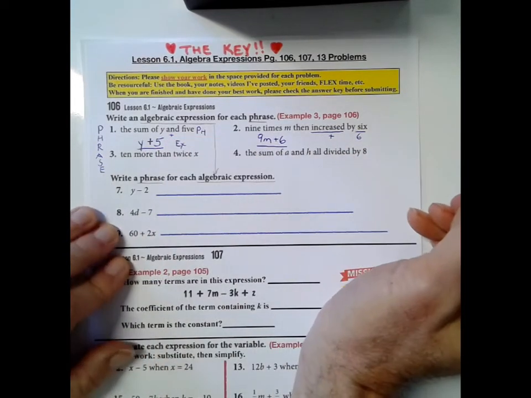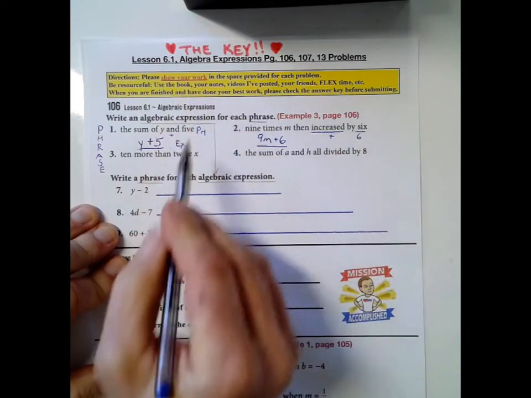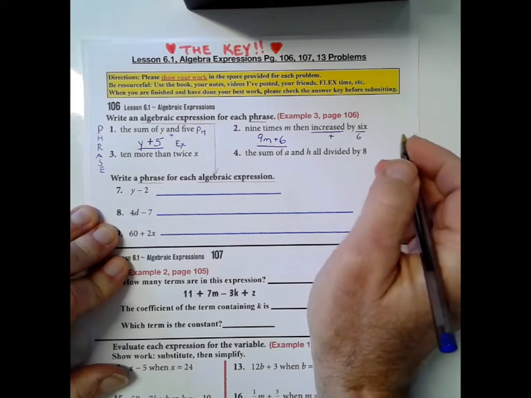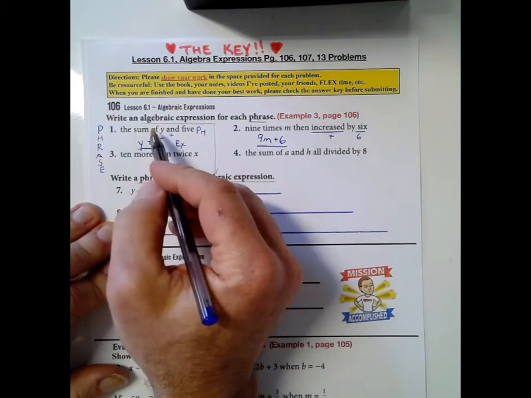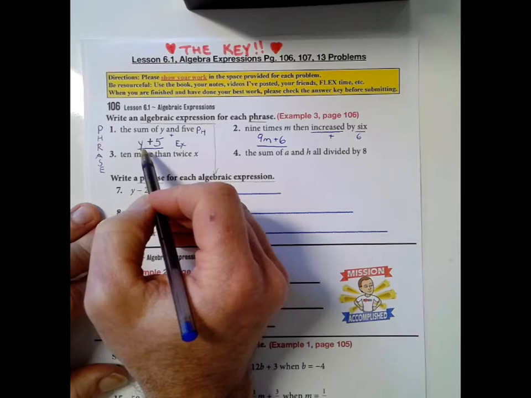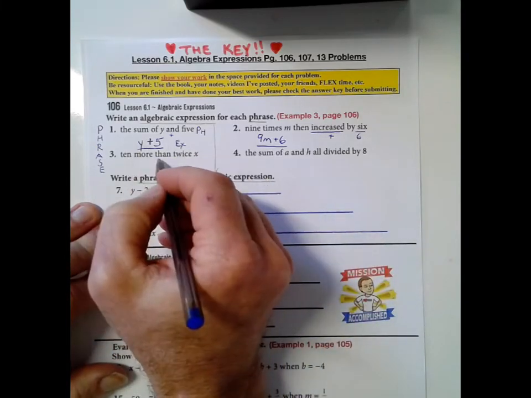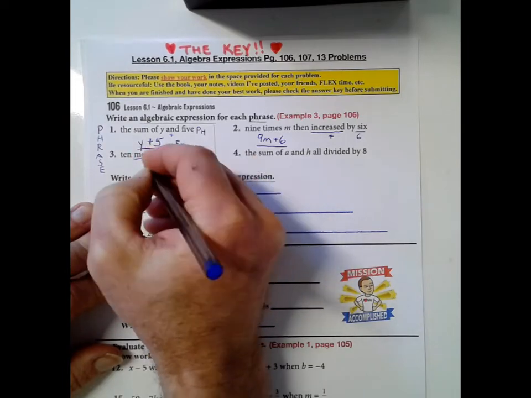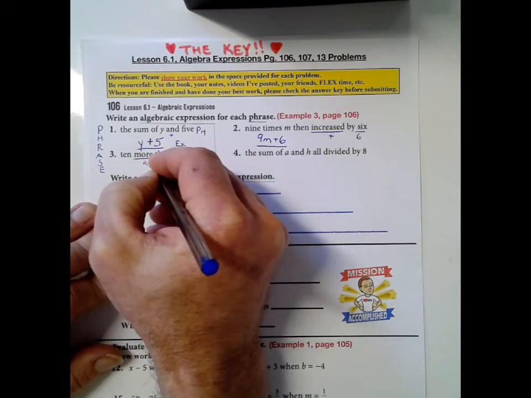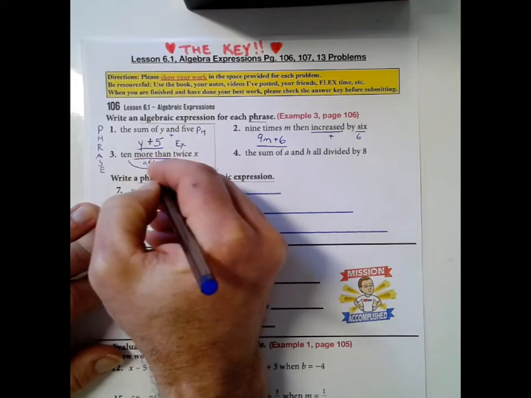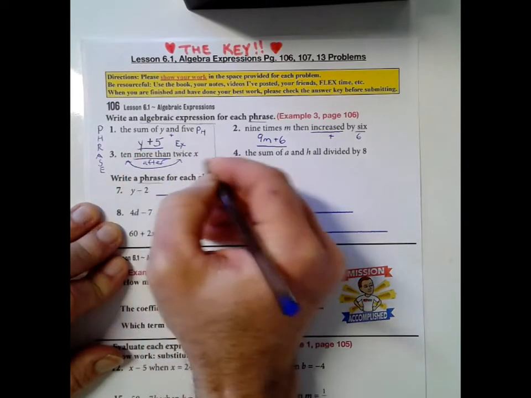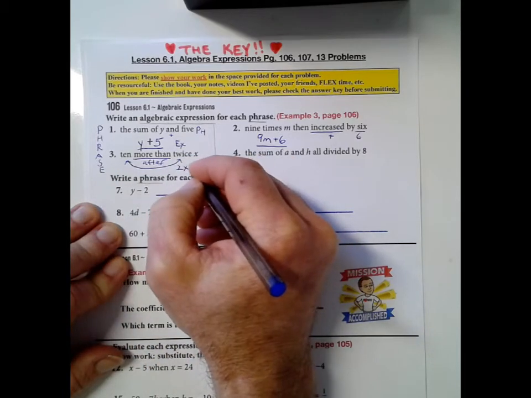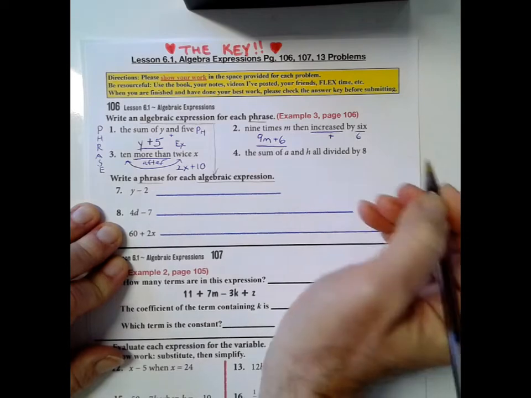So, and when it comes to showing your work here, I've written a few notes down here, but there's really nothing to show because the work is changing the words into an expression. 10 more than twice x. To be more than something, it has to come after something. Okay, so we're going to switch these around. Twice x, and then 10 more than that.